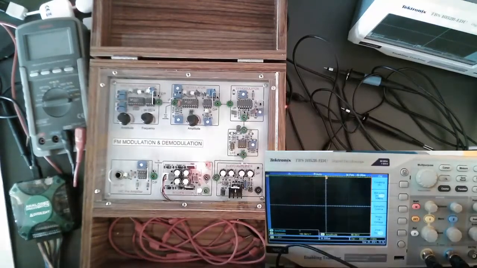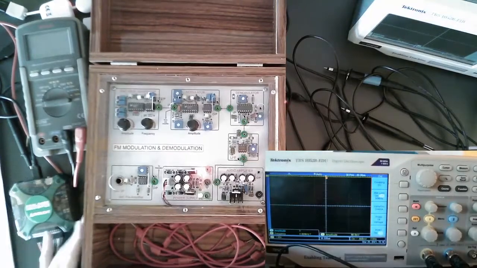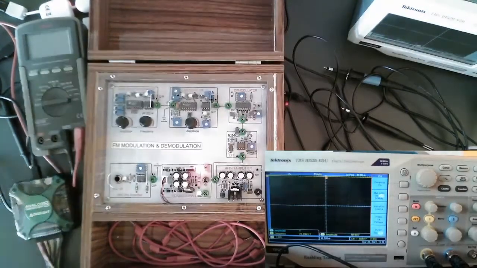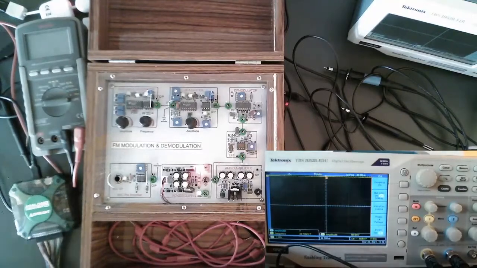I heard that it was a bit too fast last time, so maybe this time I'll try to make it a little bit slower. So today we're going to split this exercise into two parts.